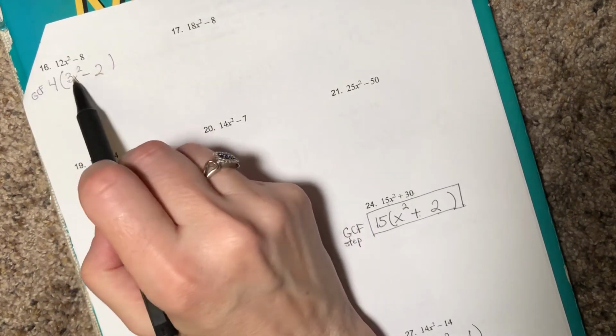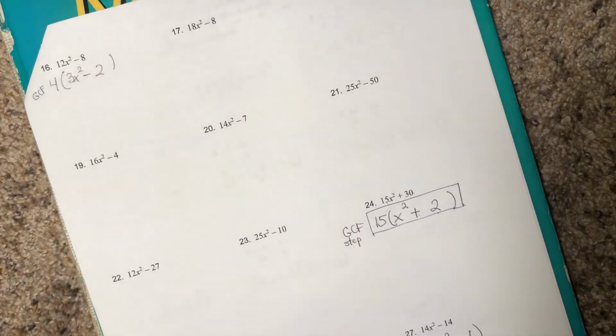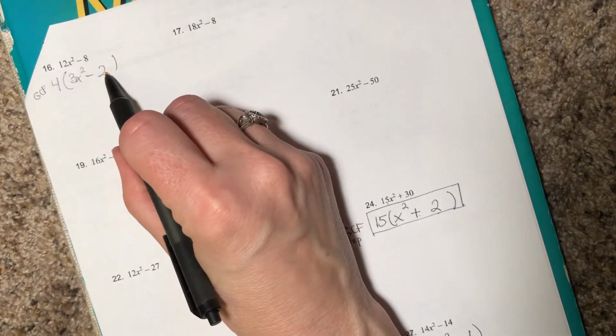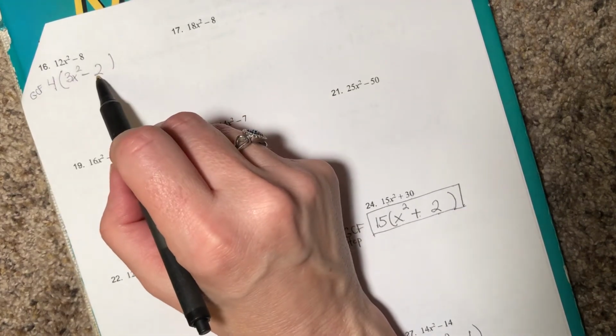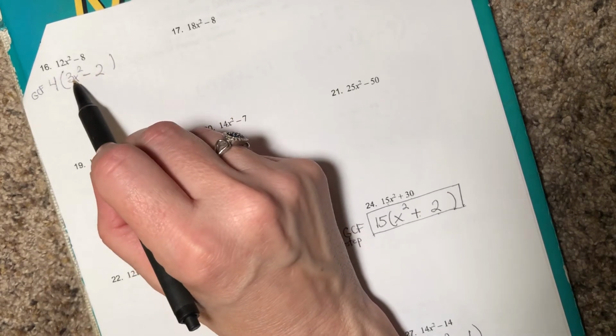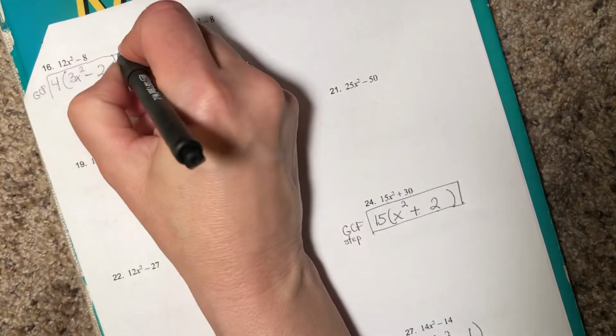Now I'm looking at this to see, I'm at step 2. Step 2 says look for a special pattern. This is not the difference between two squares. 2 does not have a square root. You can take half of it, but that doesn't mean it has a square root. And neither does 3. So that's the end of the road there.